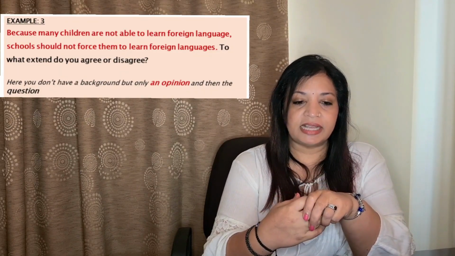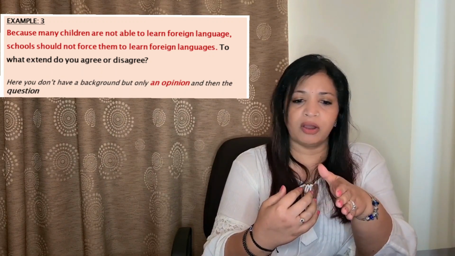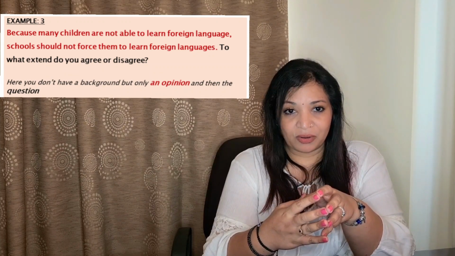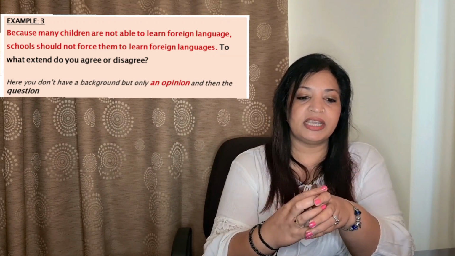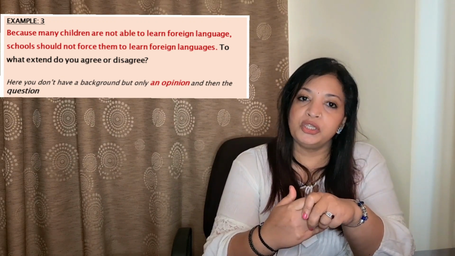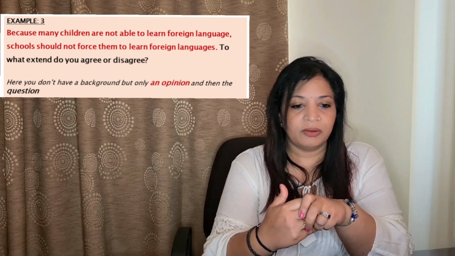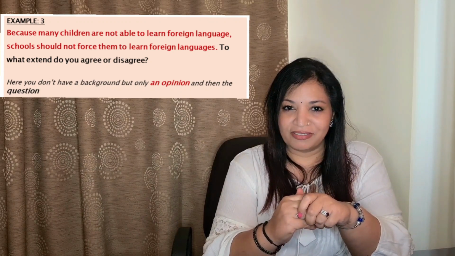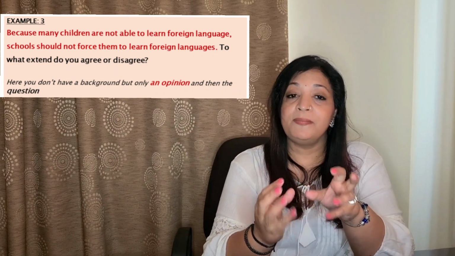So, let's look at the first sentence once again. Because many children are not able to learn foreign languages, schools should not force them to learn foreign languages. So, is it a background or an argument? This is clearly an argument. It's a view which is given that foreign languages should not be imposed on students. So that's an argument. So what's the background? Ask yourself, why is there such an argument? The argument is there because many schools are imposing foreign languages on students.